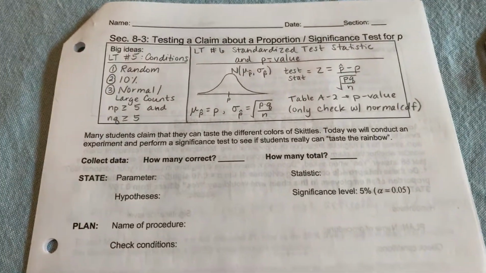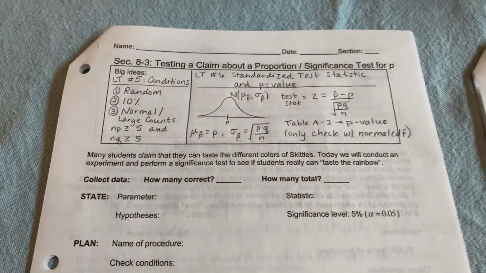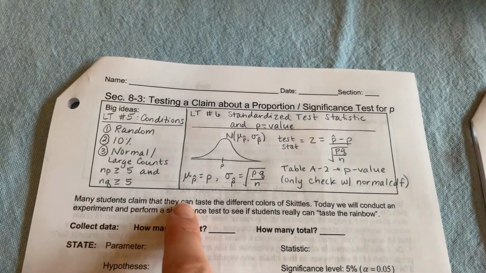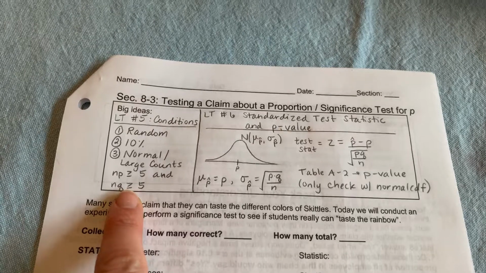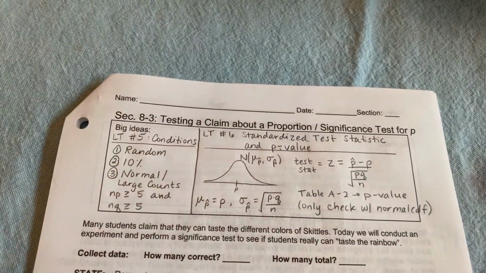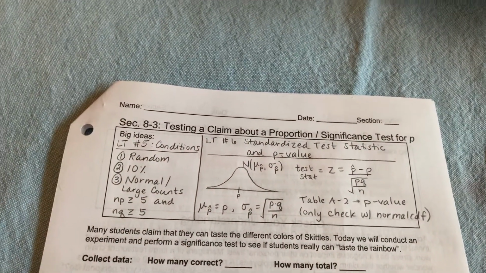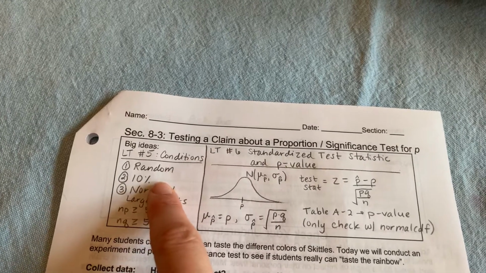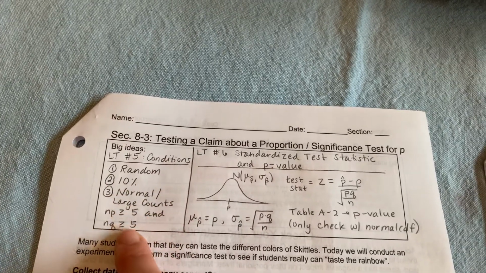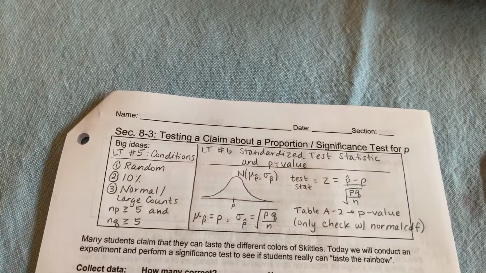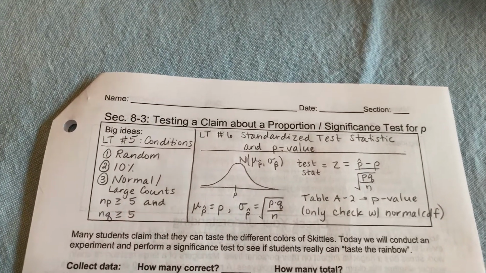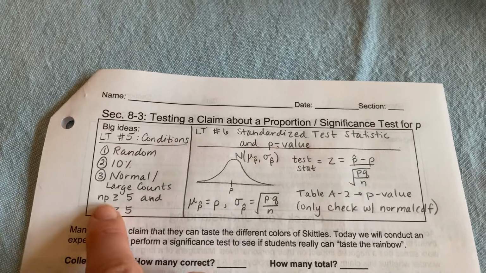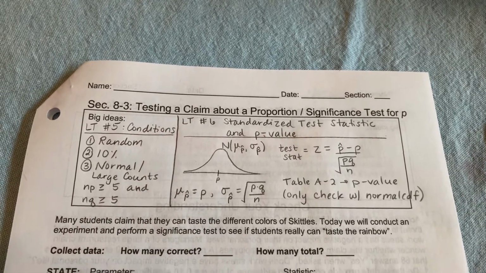Okay, guys, so we are continuing part 3. Here's the first set of big ideas. First, referring to learning target number 5, the conditions are the random, 10%, and the normal or large counts conditions. The way we check random and 10% is the same. And actually, the way we check the large counts is very similar to confidence intervals. The only difference is that instead of using p hat, we actually have an assumption for p here, so we can use p, the population proportion.